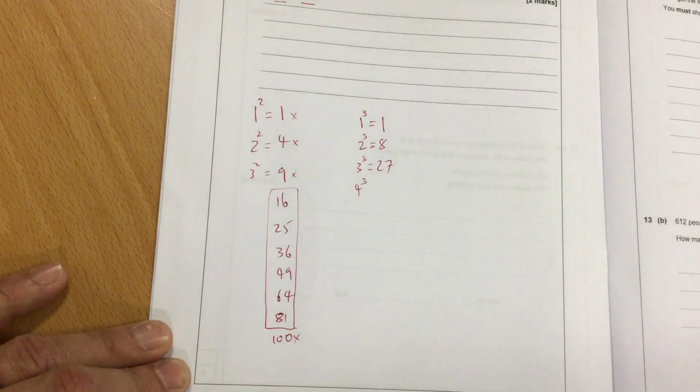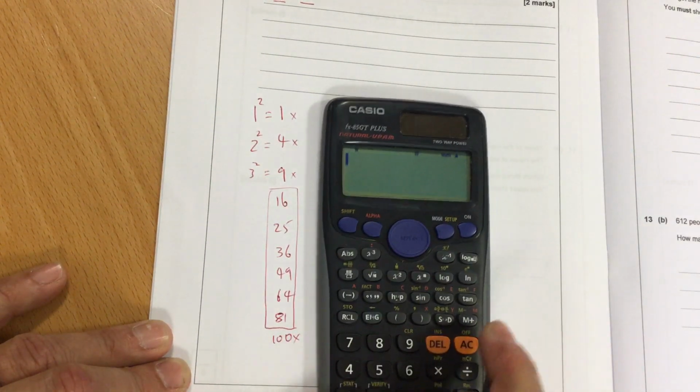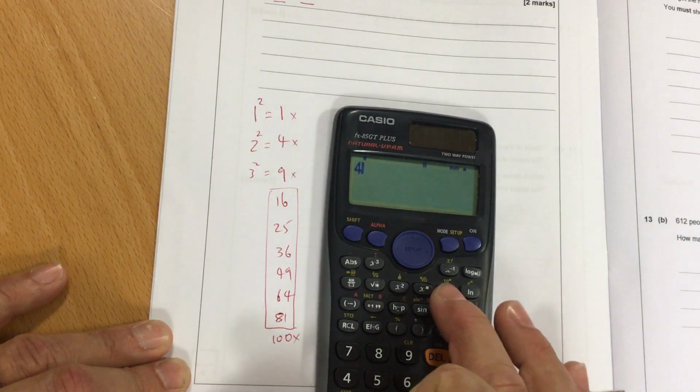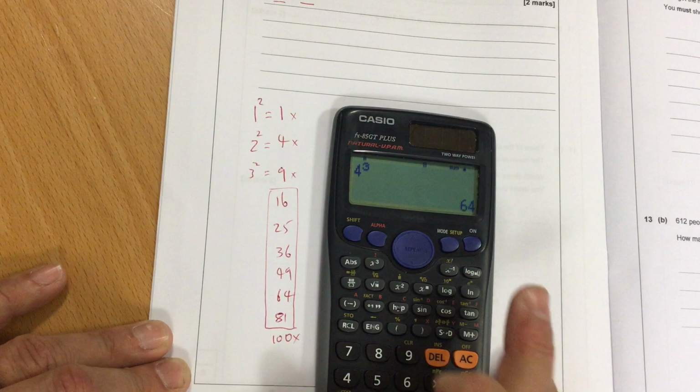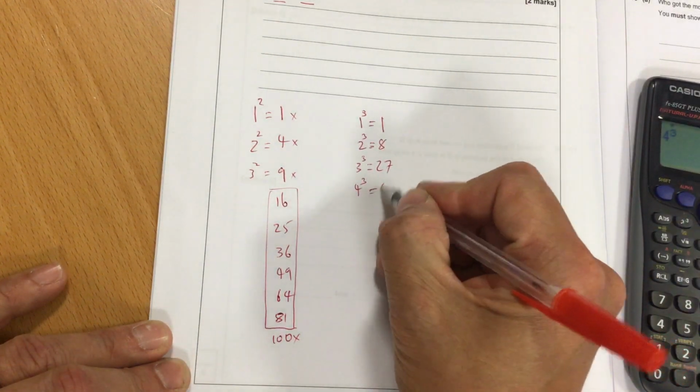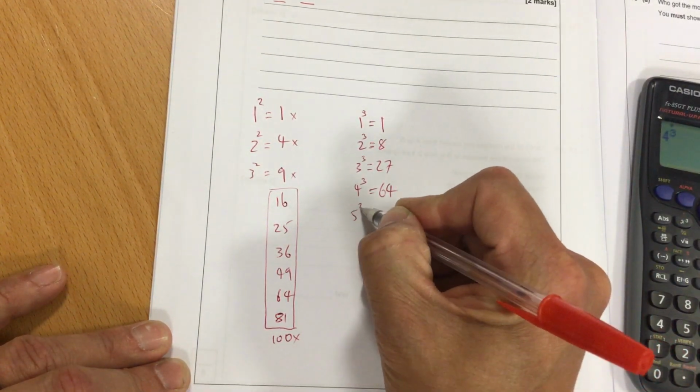4 cubed, now this is a calculator paper, so you can use your calculator. You could do 4 to the power of 3. This button here will let you put the power in that you like. So this is 4 to the power of 3, 64. 5 to the power of 3.